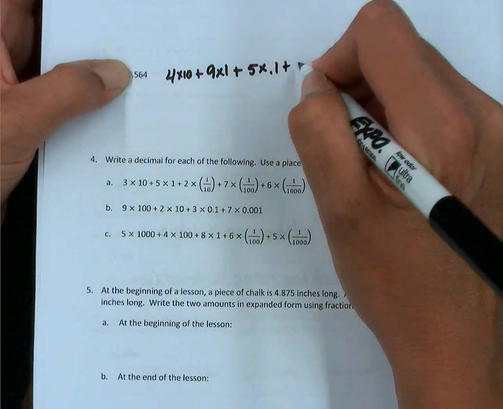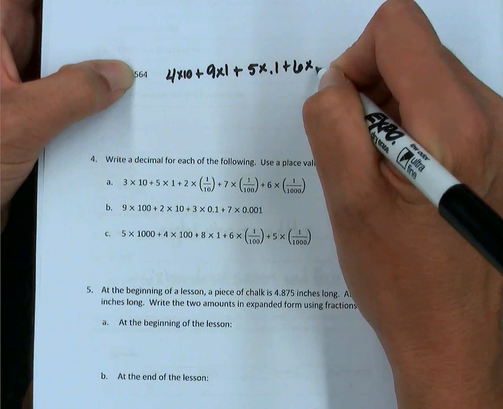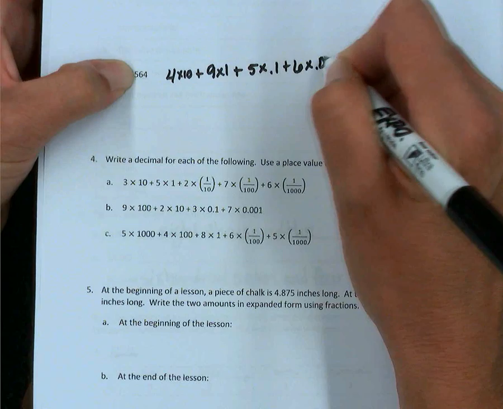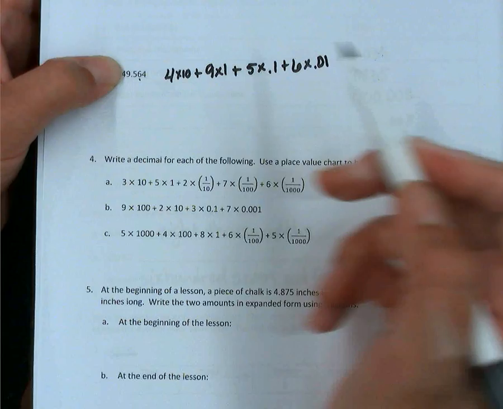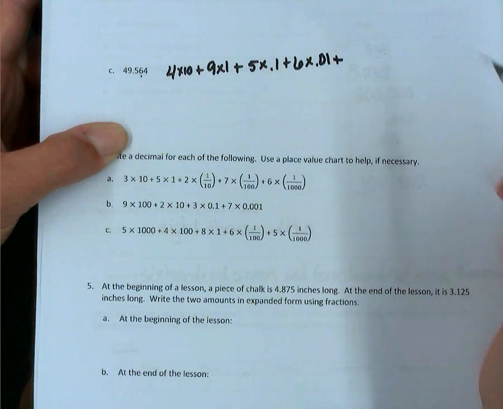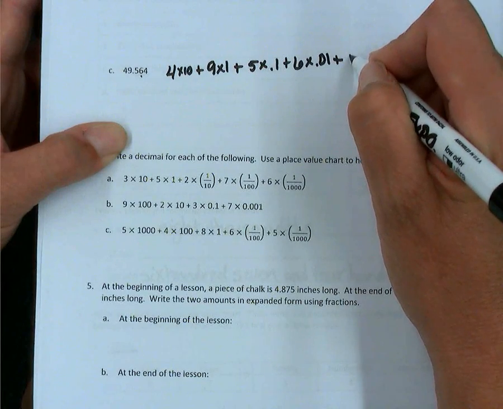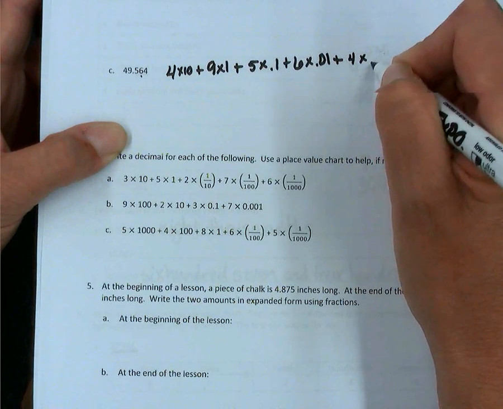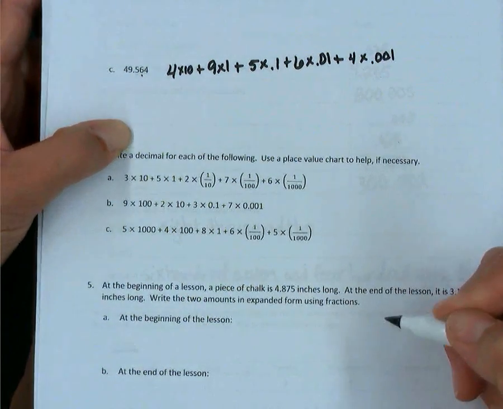Then we say plus, we've got a 6. We're going to say 6 times 1 100th, because 6 is sitting in the hundredths place. And then we have 4 in the thousandths place. So we're adding to all of that, so we get this big number over here. We've got 4 times 1 1,000th. And that's how we can get there.